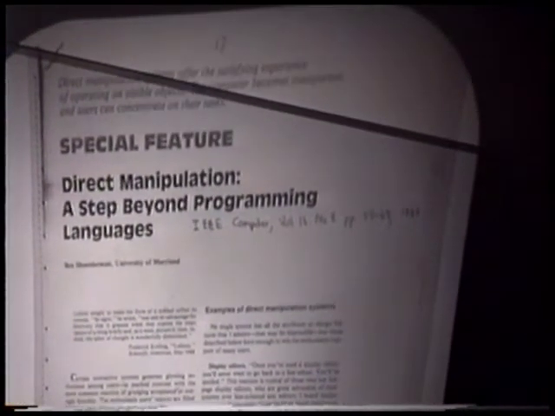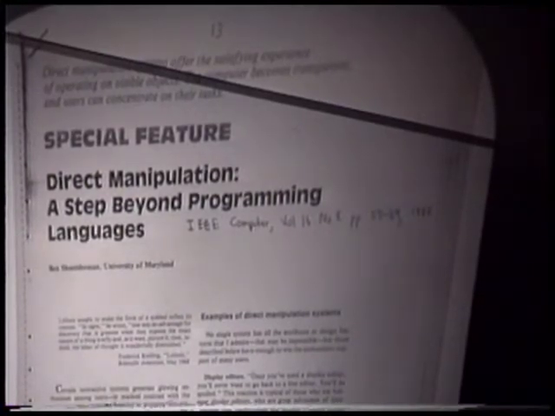In 1983, you find a lot of the concepts that are now listed under pen centricity, not all of them, but a lot of them, in an article by Ben Shneiderman at the University of Maryland under the heading Direct Manipulation.